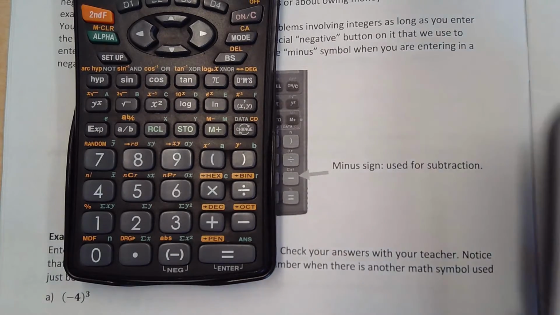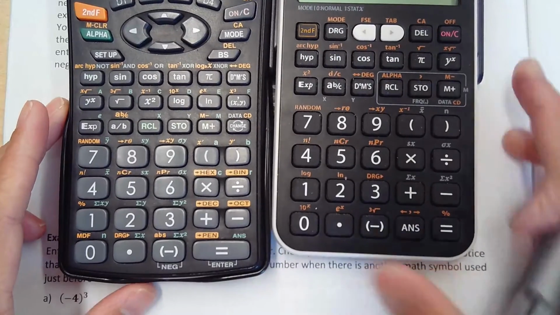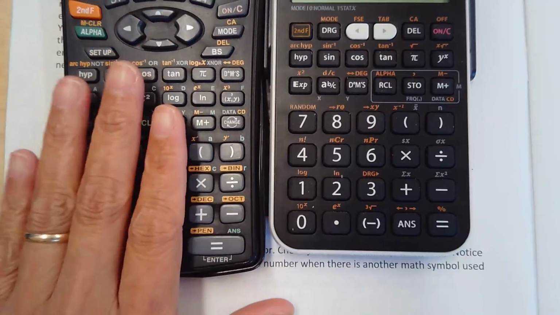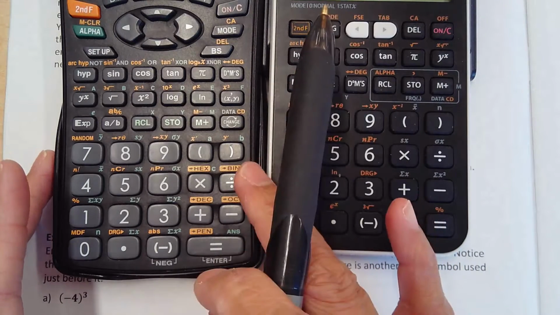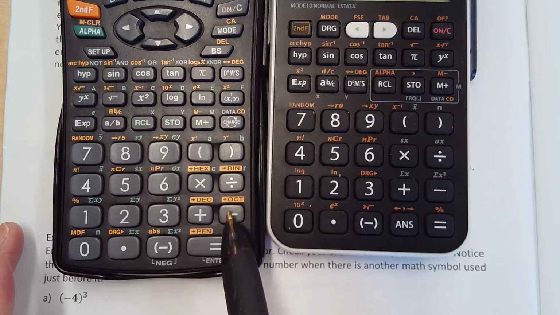Okay? So I have two calculators in here. Let's take a look at the left side first. You'll see the negative button. So if you want to go negative 3, you're going to press this one, the negative. And then this one is the subtraction.